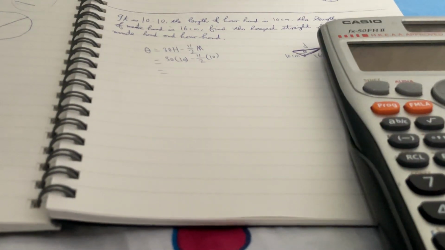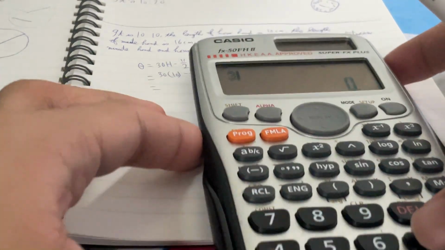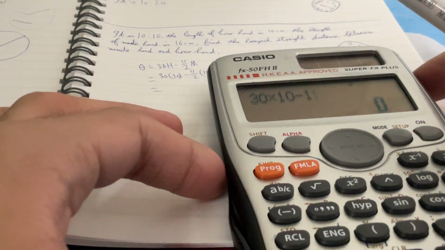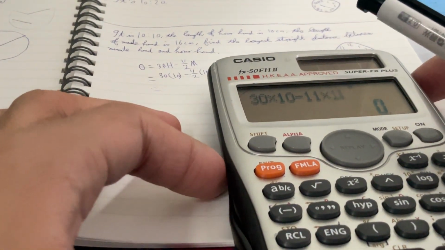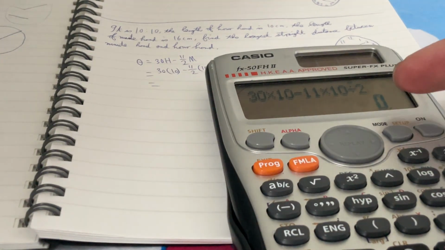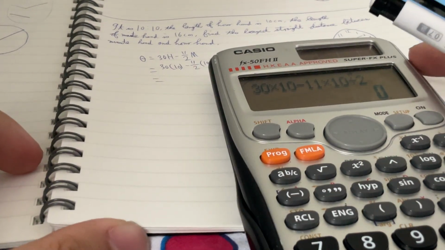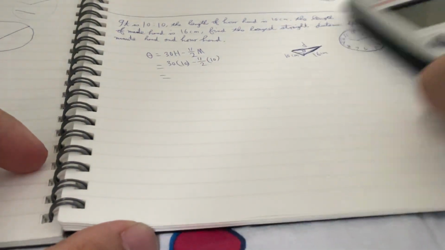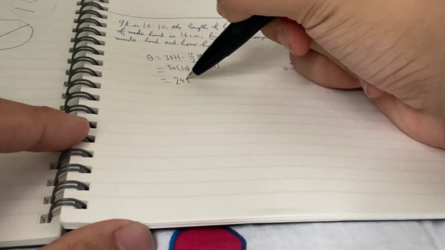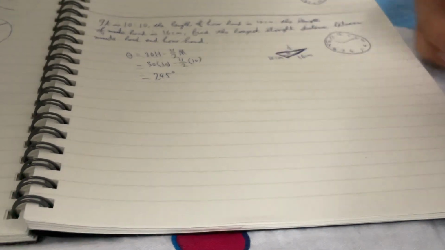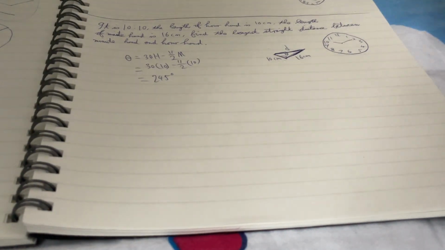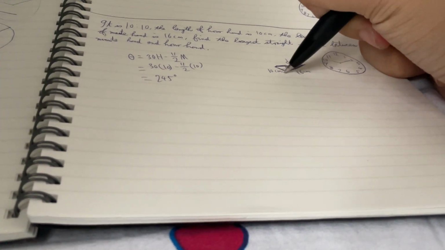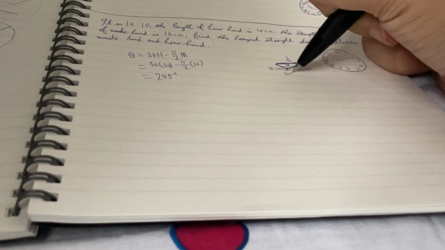Let me use our calculator. 30 times 10 minus 11 times 10 over 2, and you are going to get 245 degrees. However, this 245 obviously means this, right? This is equal to 245 degrees.